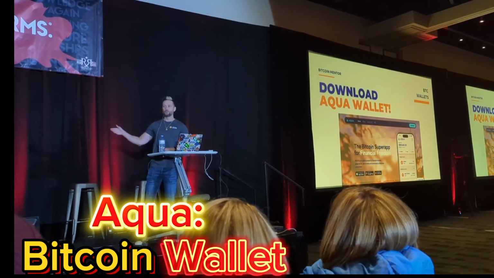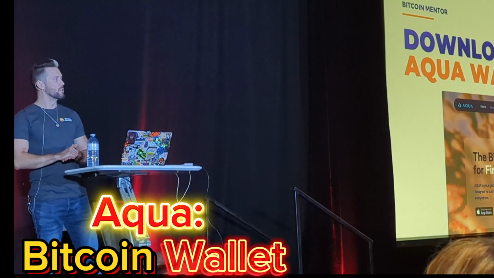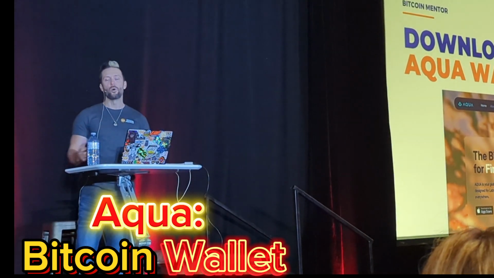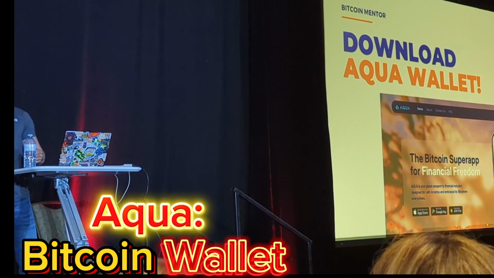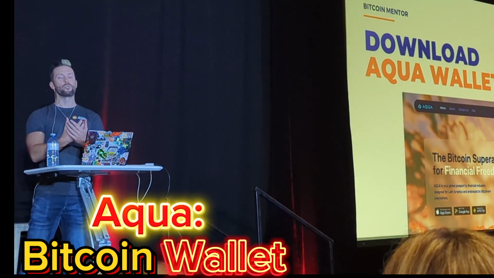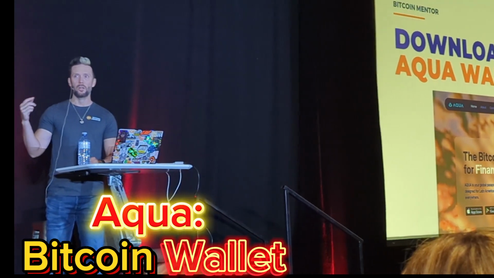Store, iPhone, Android, does not matter. Download Aqua Wallet, because I'm going to be showing you how this wallet functions and how to actually get some Bitcoin for the very first time into your own wallet so that you own it yourself. And I'm going to be showing in the example Bull Bitcoin.